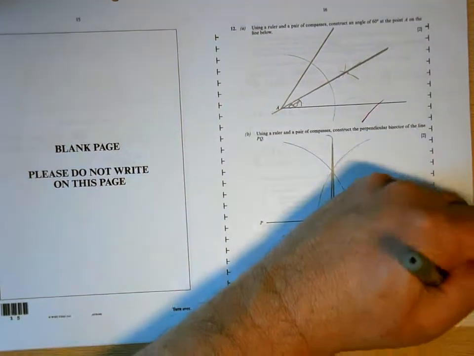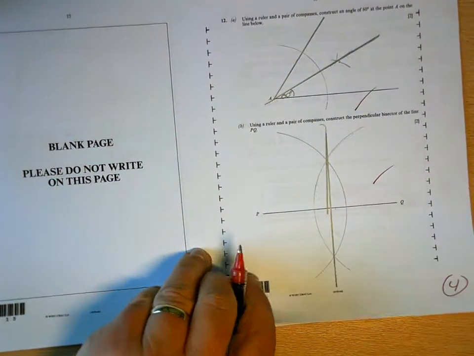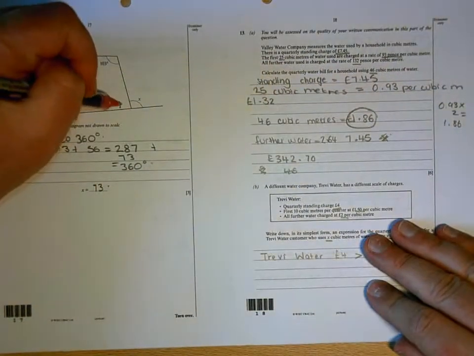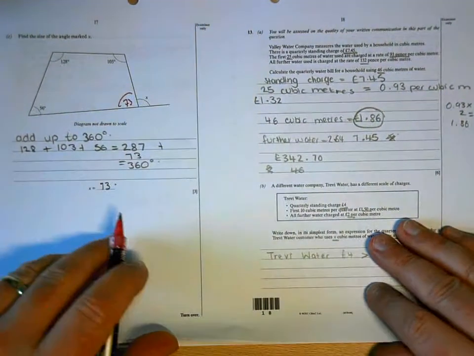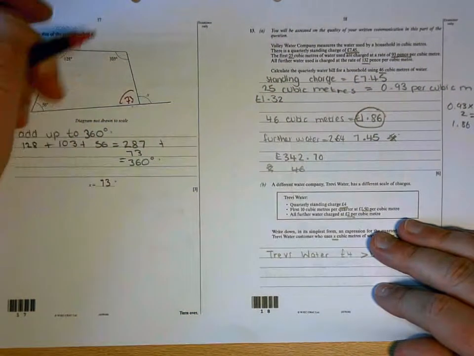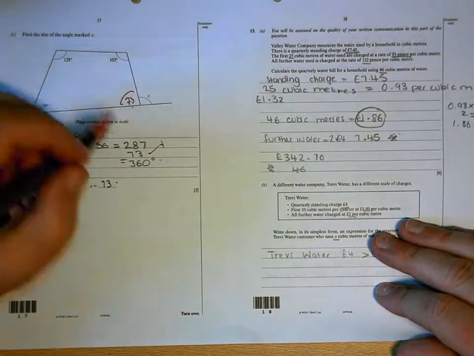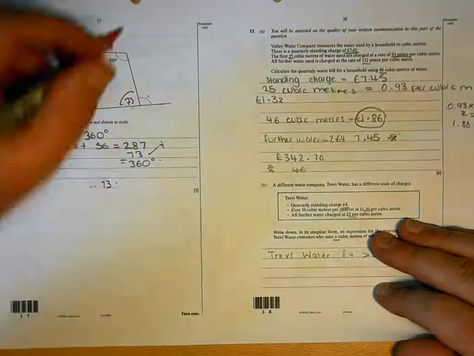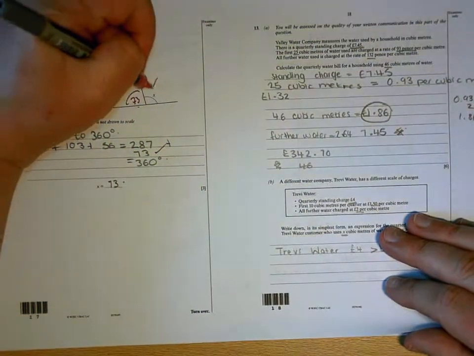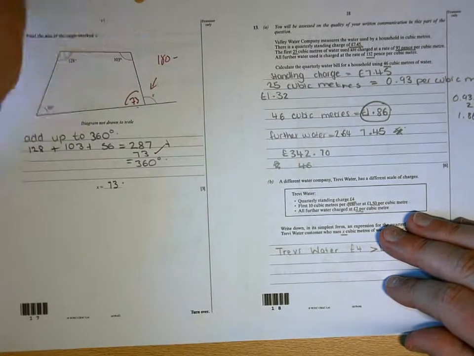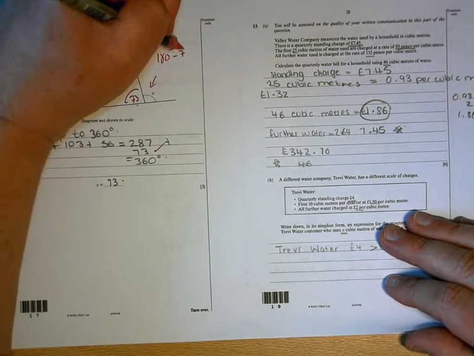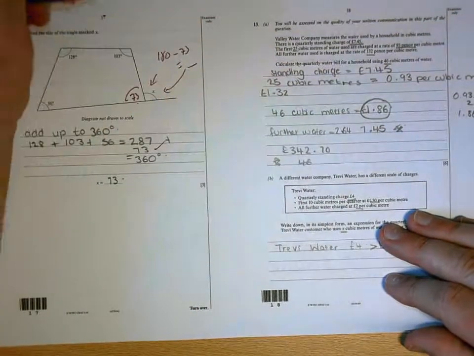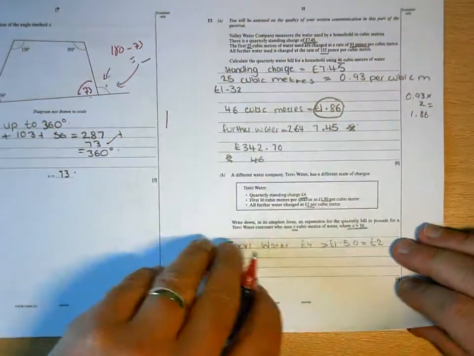That's great. 73 is that one. Okay, so that is 73. What you've then got to do is realize that that's on a straight line. Angles on a straight line add up to 180. So you've got to do 180, take away 73 to get that answer there. So 1 mark there.